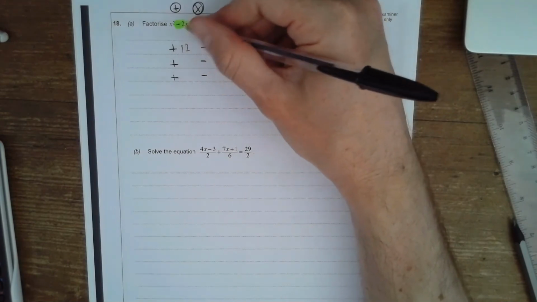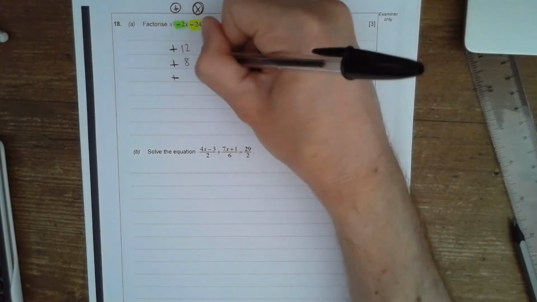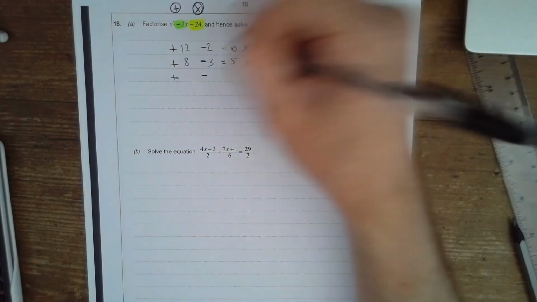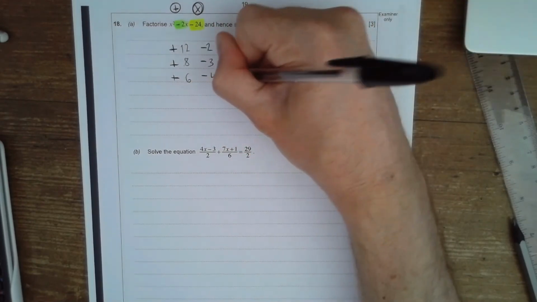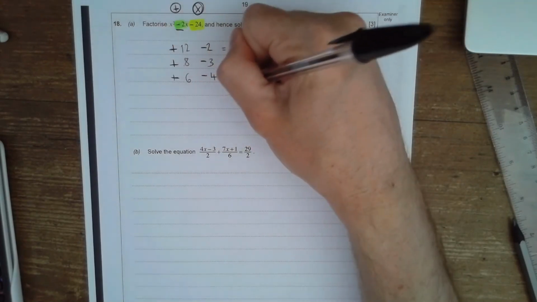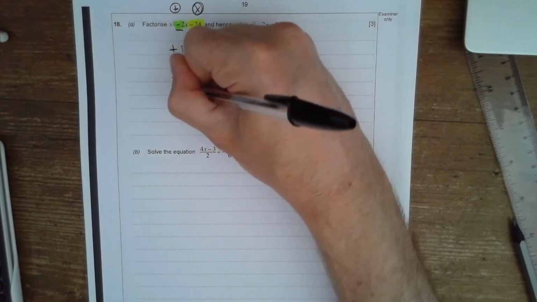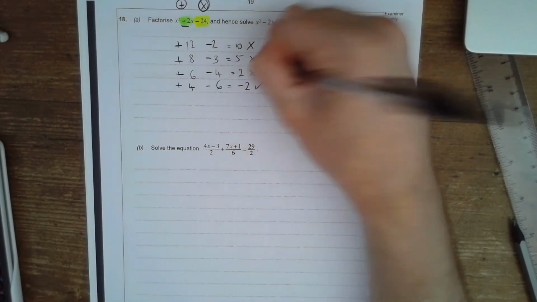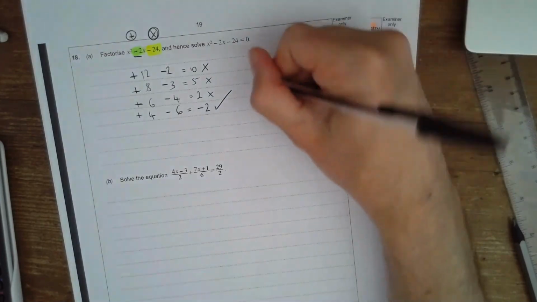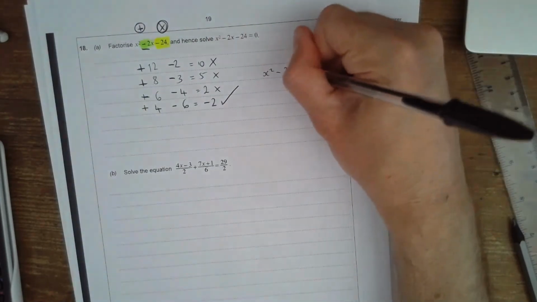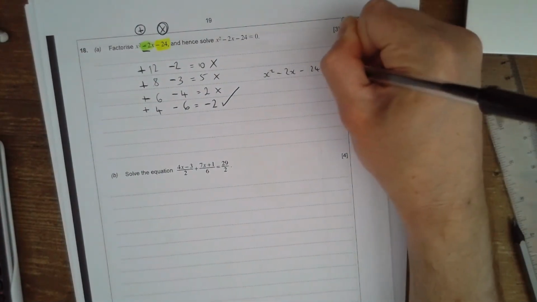That's not minus 2, so that's not my pair. Think of another pair that times together to make 24. So 8 and 3. 8 take away 3 is 5, so that's not my pair either. 6 and 4, and that makes 2. Now that's not minus 2, but it is 2. So if I switch around the 4 and the 6, I would get minus 2. That's my pair.